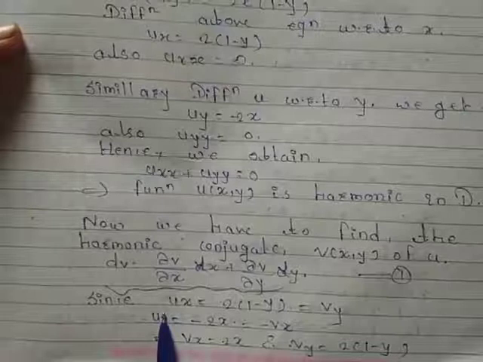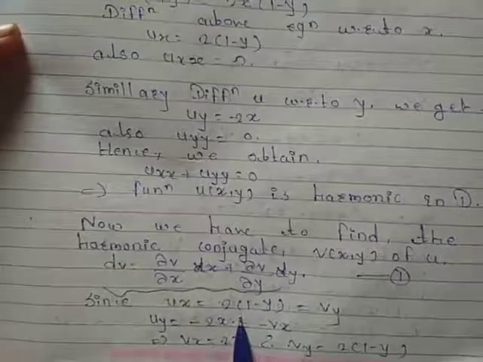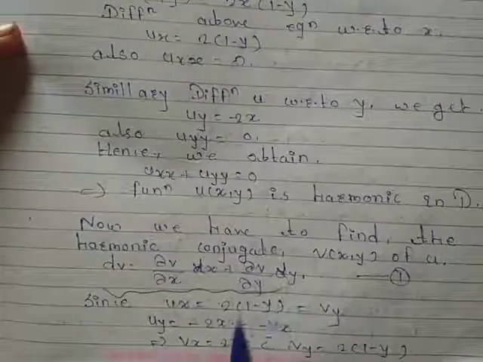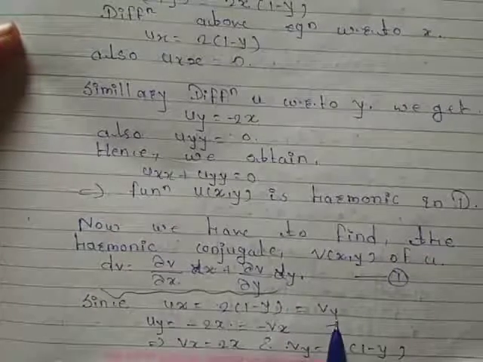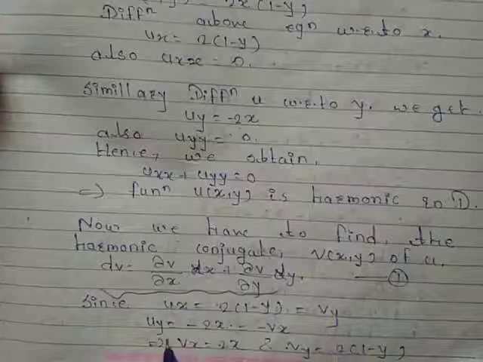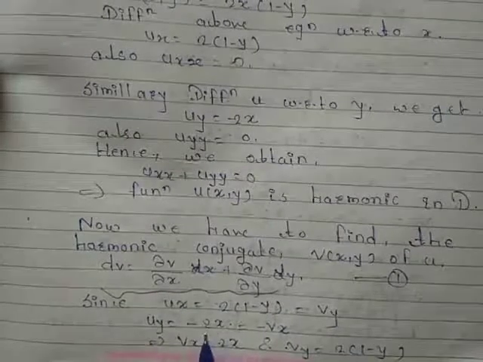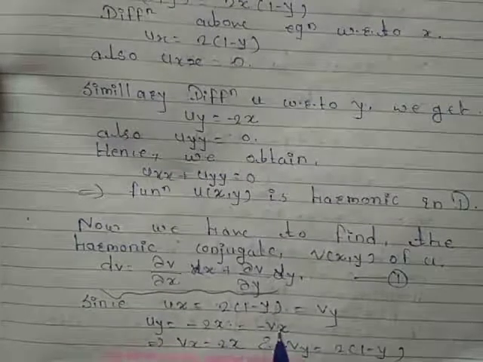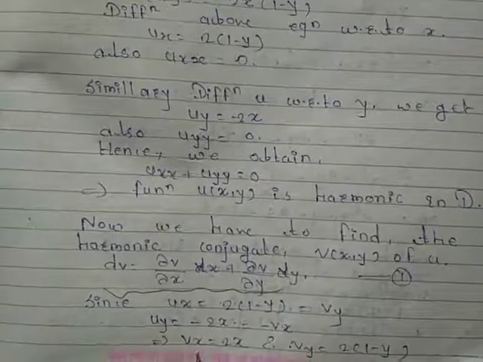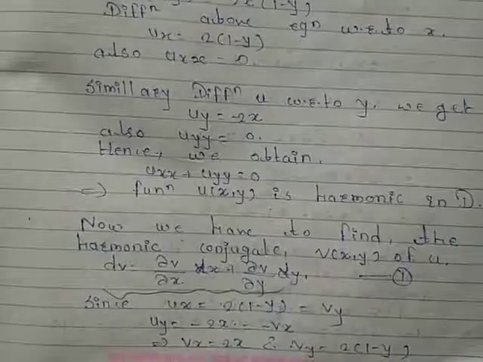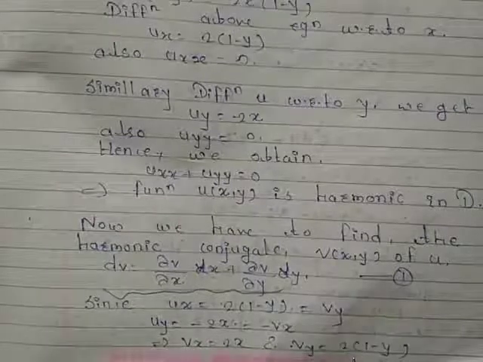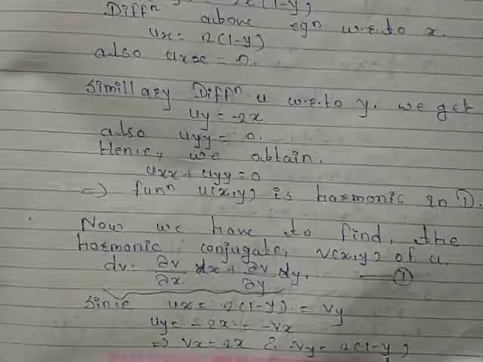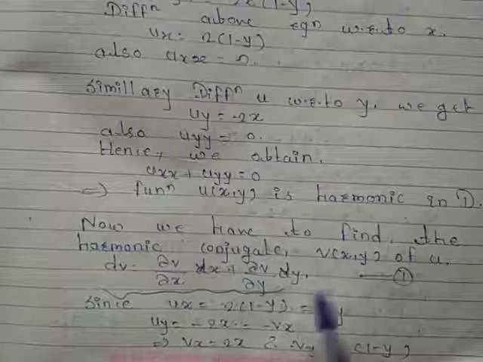Since ux = 2(1 - y) = vy by CR equation, and uy = -2x = -vx, again by CR equation, we get vx = 2x and vy = 2(1 - y). Put these values in equation 1.